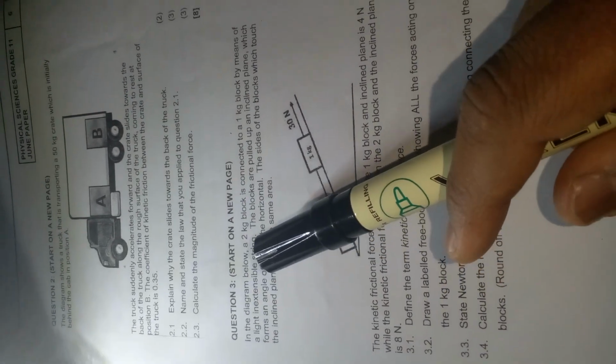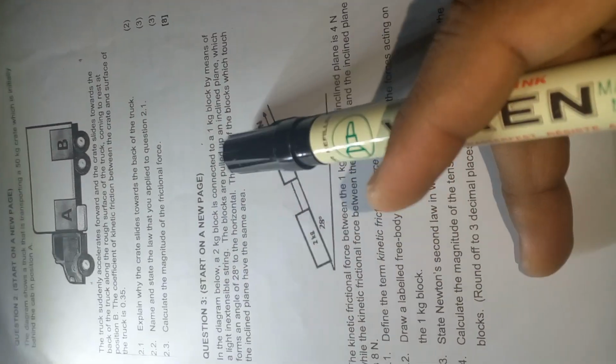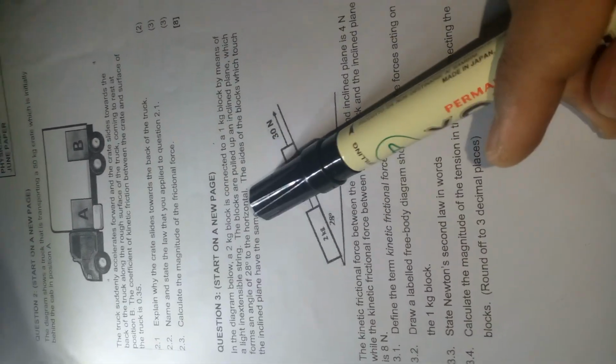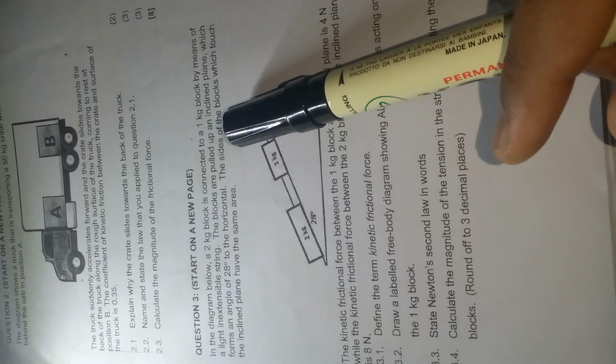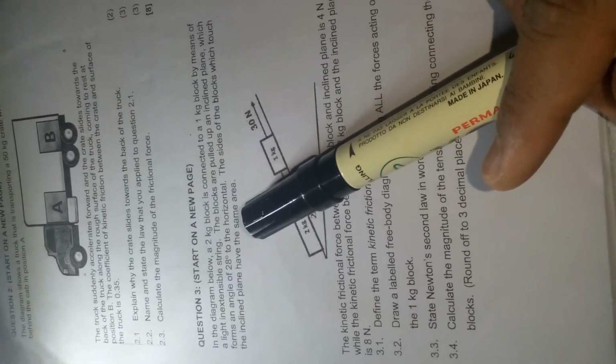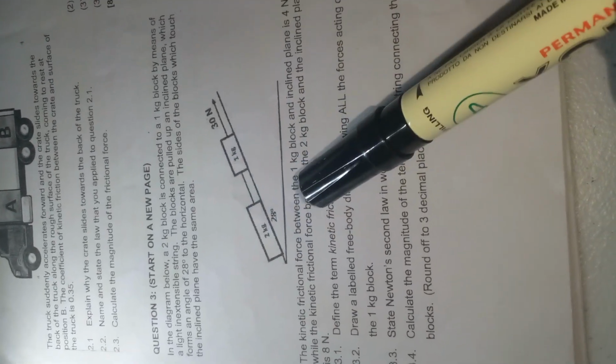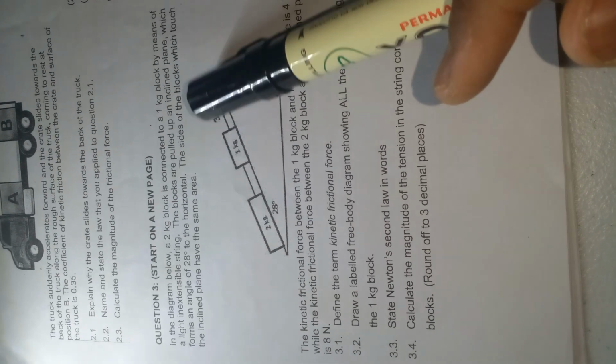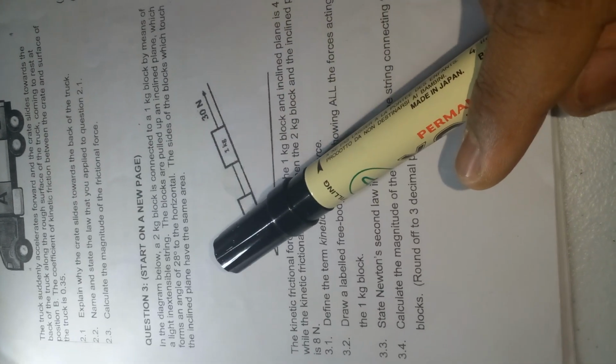In the diagram below, a 2 kg block is connected to a 1 kg block by means of a light inextensible string, which is the tension. The blocks are pulled up an inclined plane, which forms an angle of 28 degrees to the horizontal. The sides of the blocks which touch the inclined plane have the same area. Okay, so that is the statement.